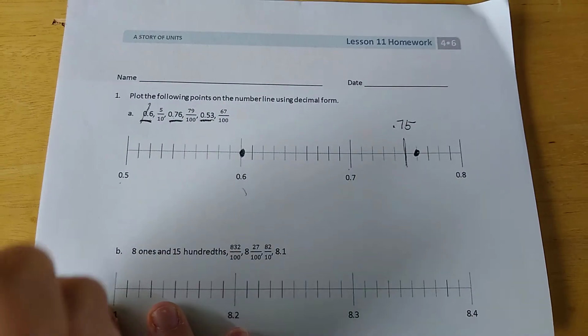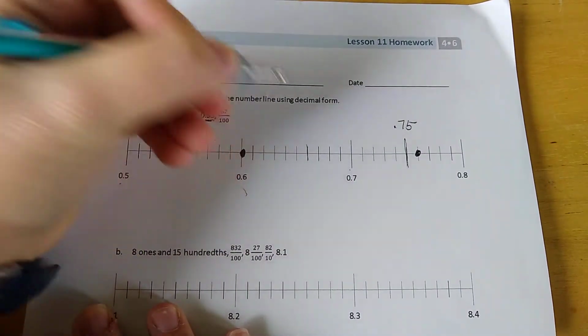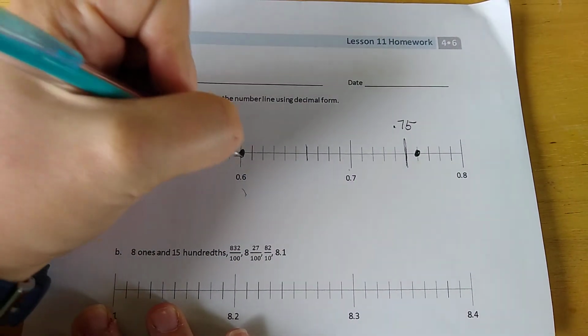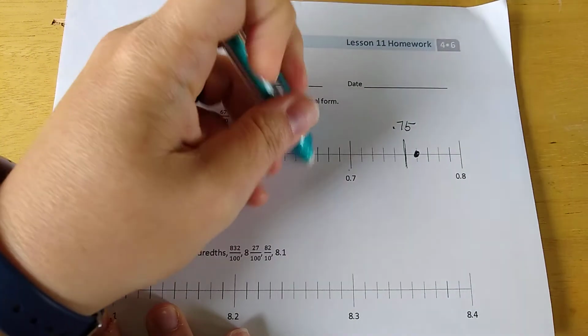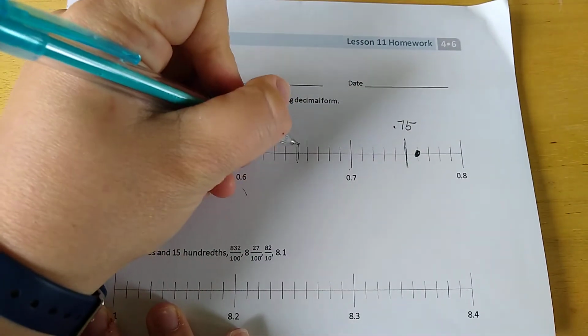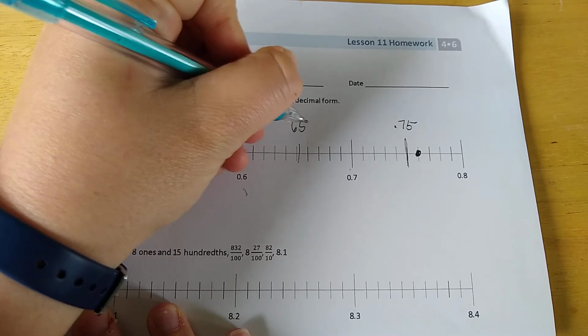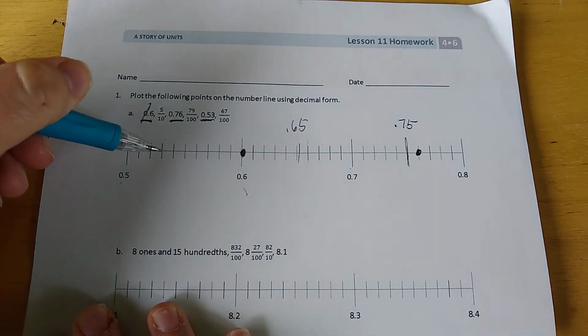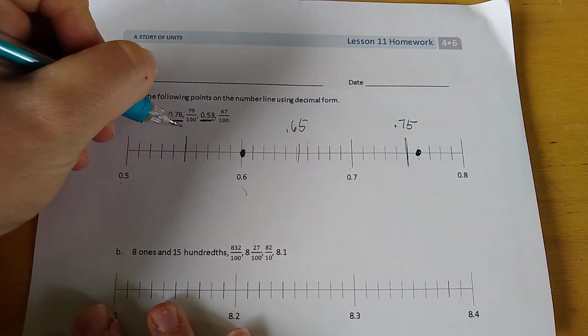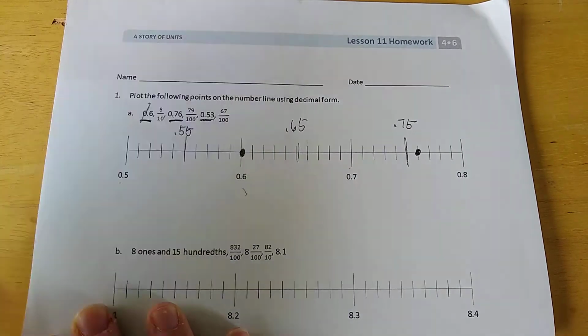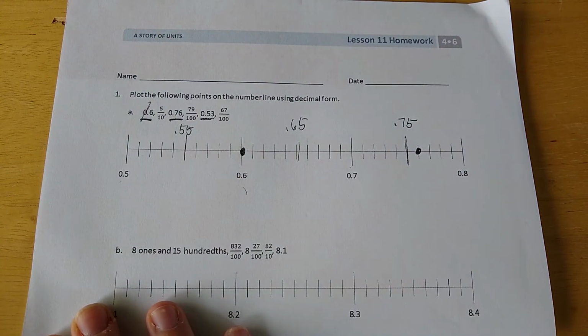75. So then this one is a little darker here. So that must be 3, 4, 5. Oops. This one here must be 65, and then 1, 2, 3, 4, 5. So that one's going to be 55. So that's just a little note there that you can also mark for yourself if you want.